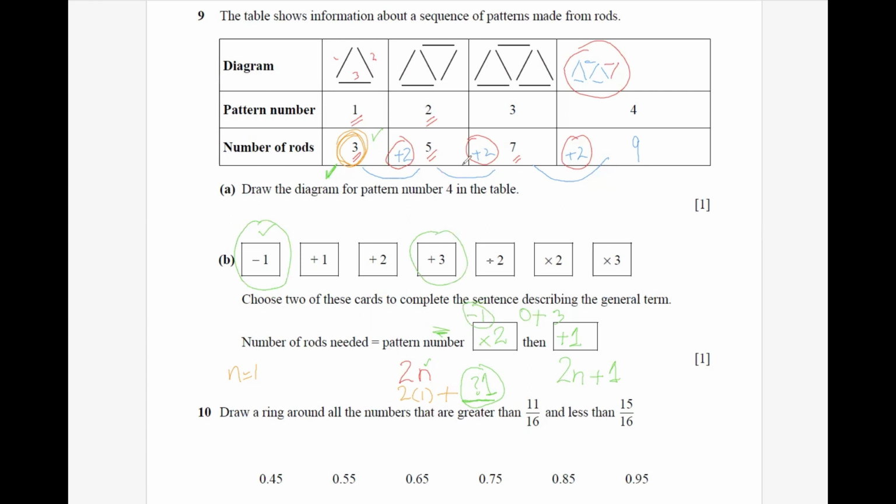But is it true for all n? Let us check it out. For example, for pattern number 4, we have got 9 rods. So -1 times n plus 3, that is -1 times 4 plus 3, which is -4 plus 3. What is that answer? -1. Is it the same as 9? No. So the correct option is 2n plus 1. That is the general term, the general format that generates this sequence, not this one.